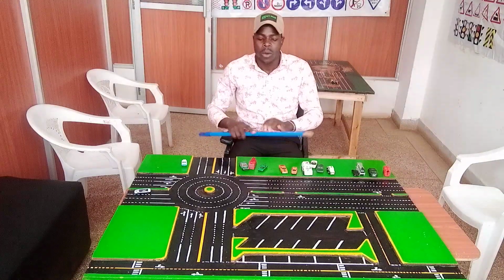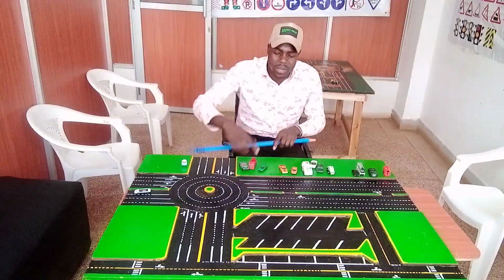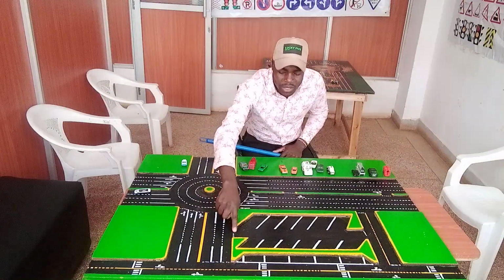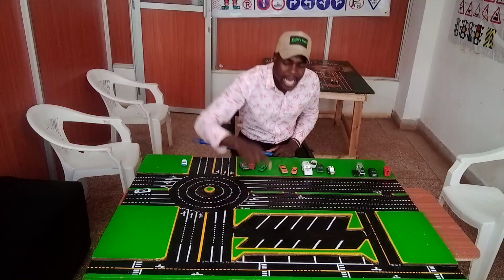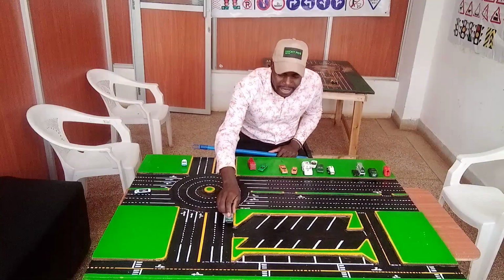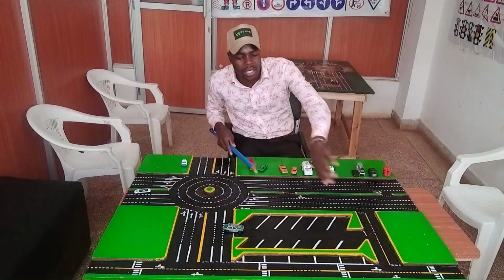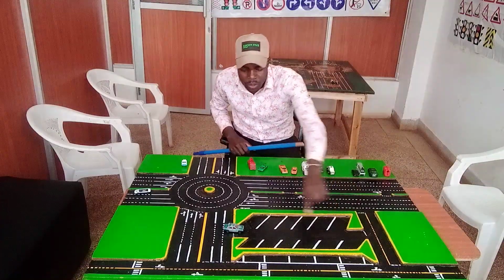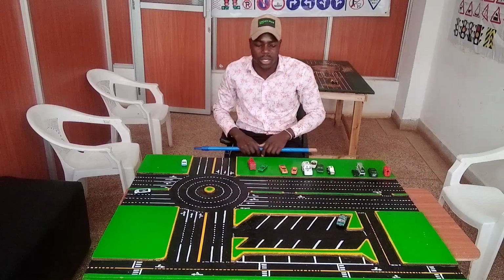Number 2, we park our vehicles from far left. This is what you call the entrance, and the other end is what you call the exit. So rule number 2, you enter through this entrance, and we park our vehicles from far left. So I park my vehicle from far left. That is rule number 2.